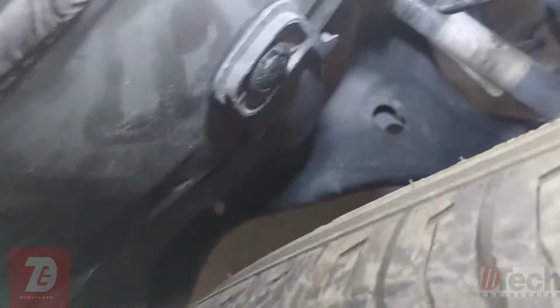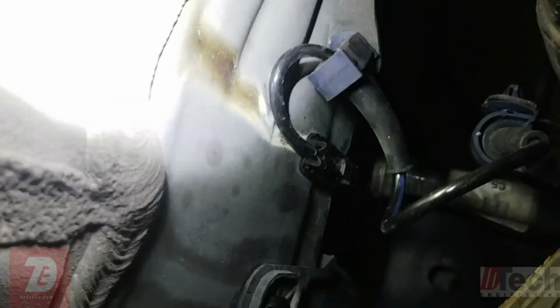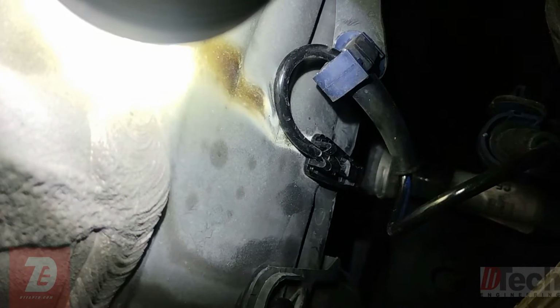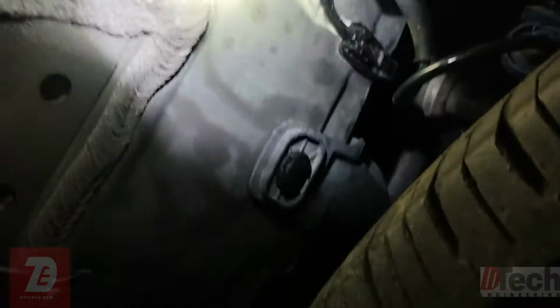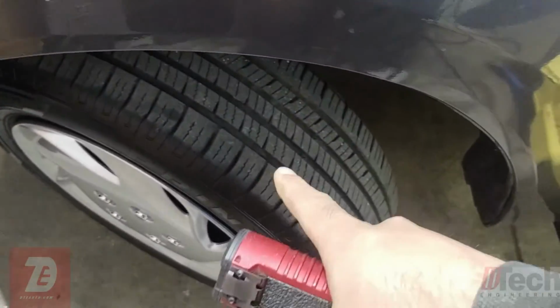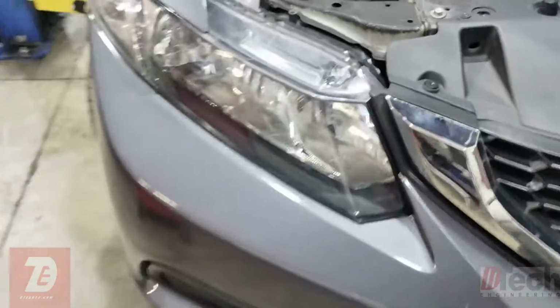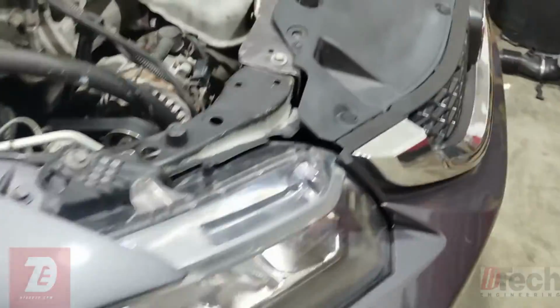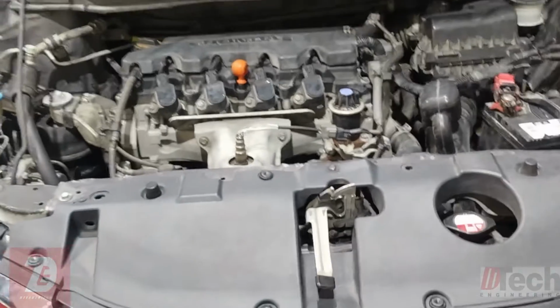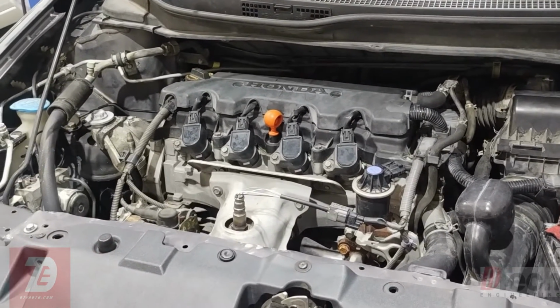So both front wheel speed sensors were replaced, and obviously we know this one is working based off of the no code. So we will just continue moving forward with testing.